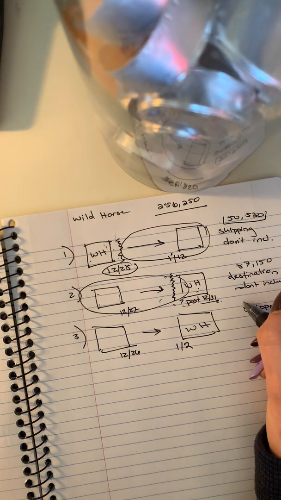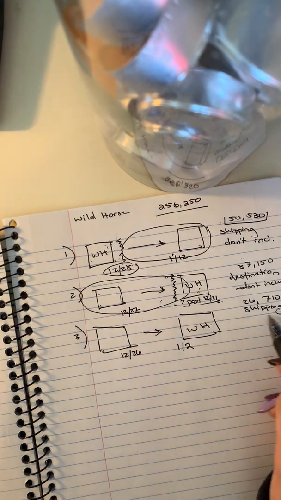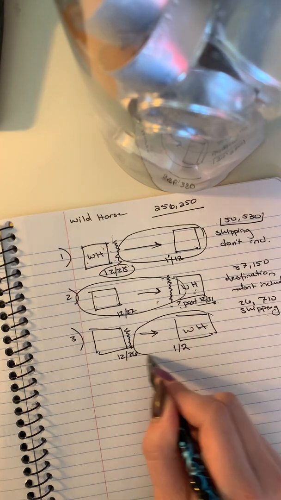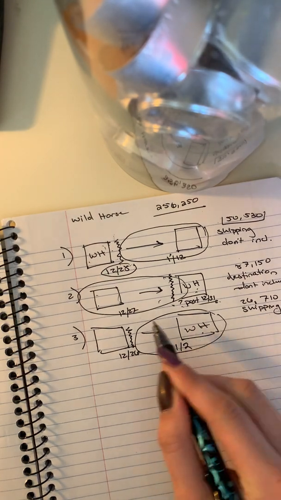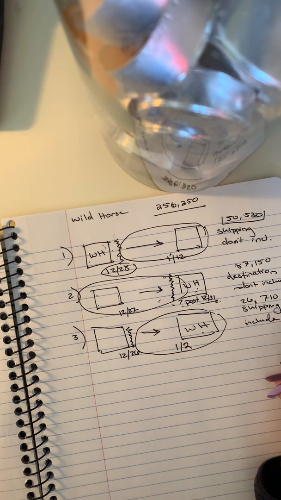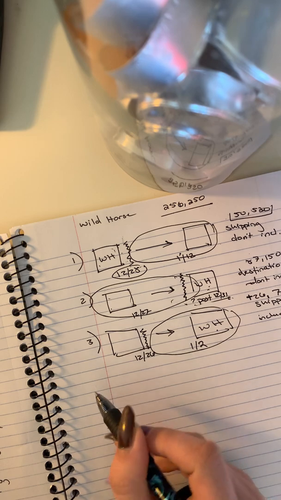The total is 26,710. If it's FOB shipping point, it's when it's being shipped, so it's right here when it leaves that place, which means that it is inventory for Wild Horse. So we include this. This one was not included in the original count, so we're going to put a little plus sign here to make sure that we add that on there.